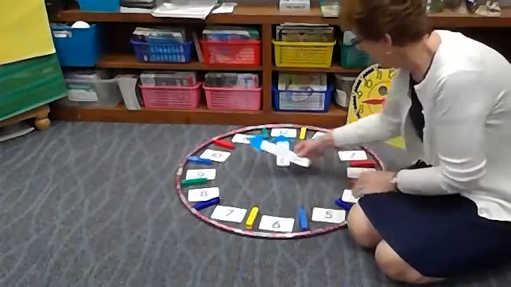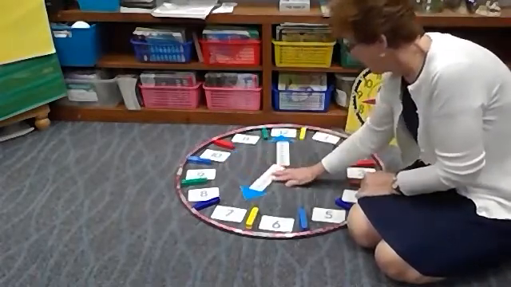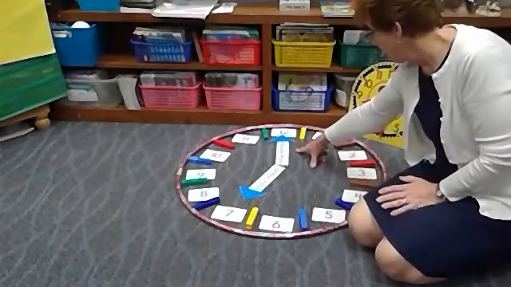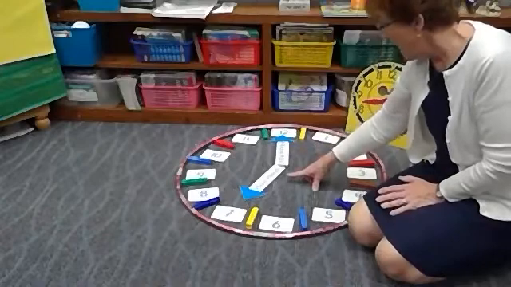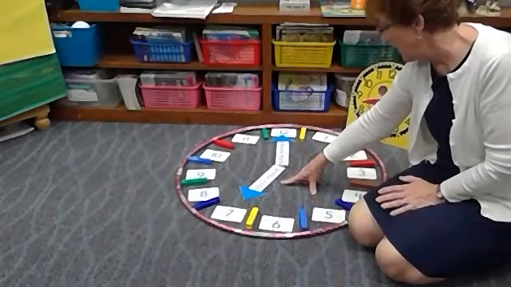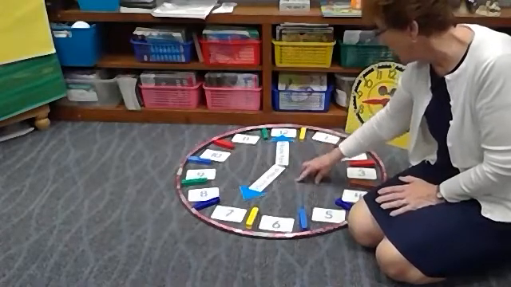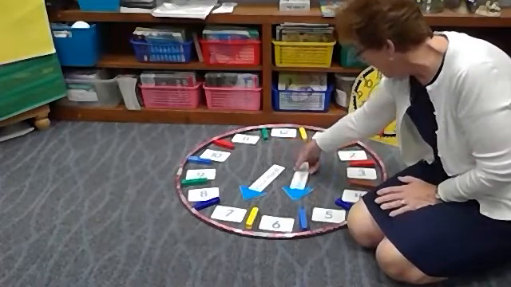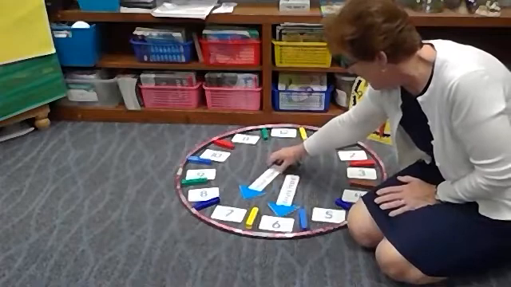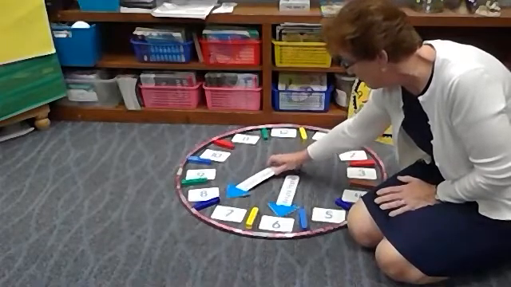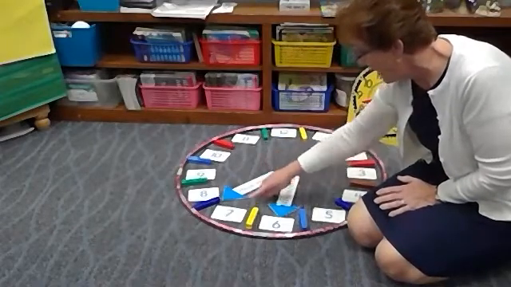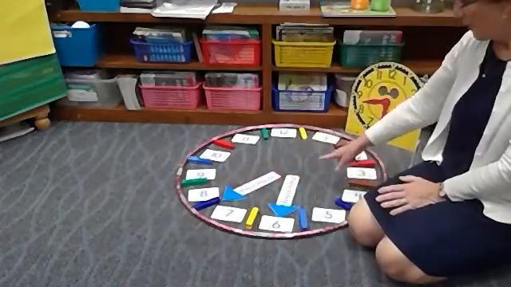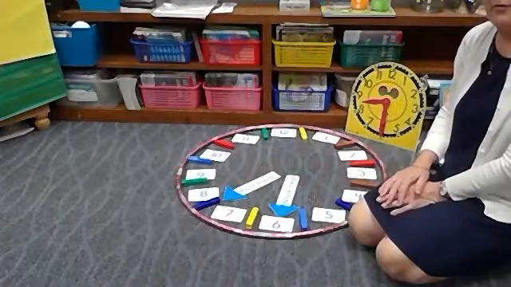Now, let's say it is 7 o'clock, and I know I'm telling time to the hour because my minute hand is on the 12 and my hour hand is on the 7. So it is 7 o'clock. But as my minute hand moves around the clock, my hour hand has moved halfway between the 7 and the next number. So my clock now says 7:30.